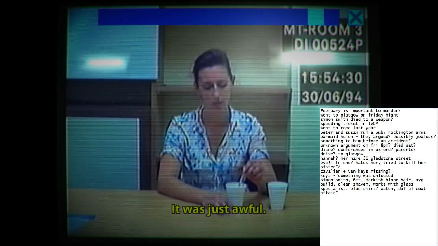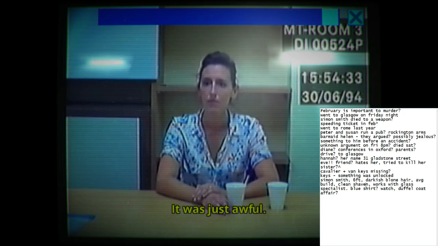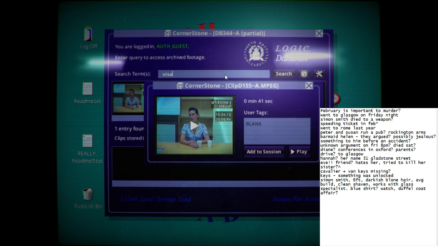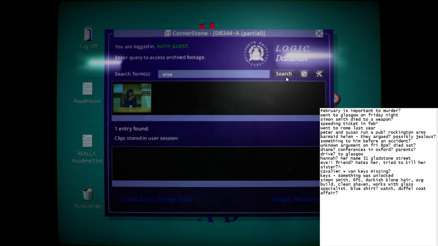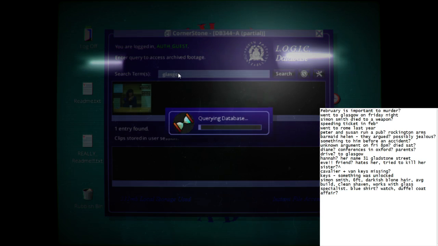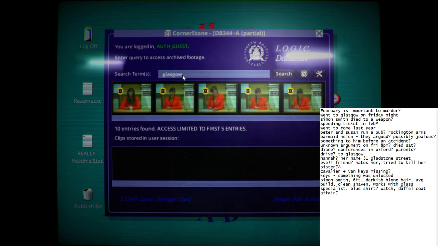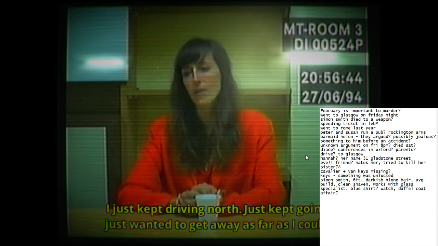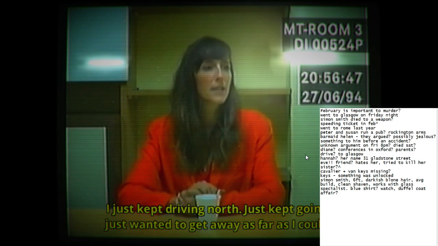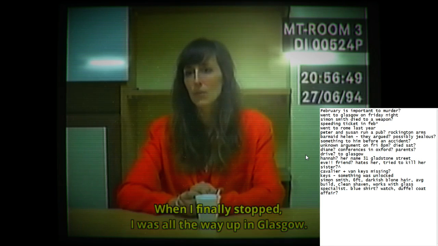It's just awful. Let's ask her more about the visa. Nope, there's only one mention of it. Right, Glasgow. Did we do Glasgow? No, we didn't. So I got in the car and I drove. Yeah, we know this. On Friday at 8 PM. I just kept driving north, just wanted to get as far away as I could. When I finally stopped, I was all the way up in Glasgow.